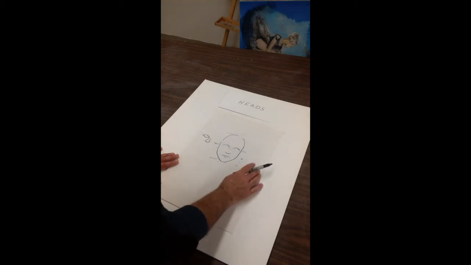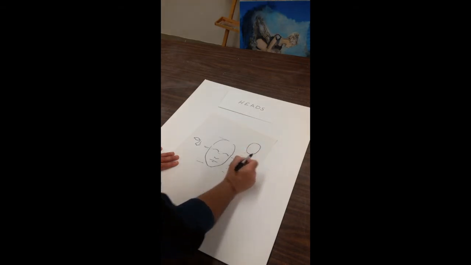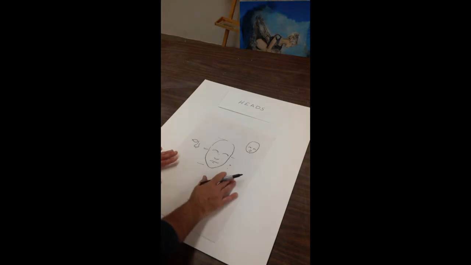Now, if we look at children, one thing that differs is that if we come down here and create their head, the center line is actually, their eyes are not quite there yet. They're below the center line. So if you create lines of the upper eyelids below that, then put your nose and then your mouth, you'll have something more childlike.